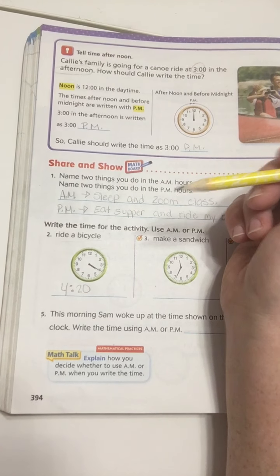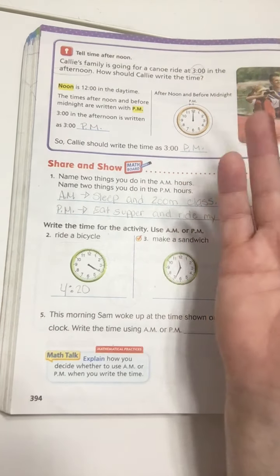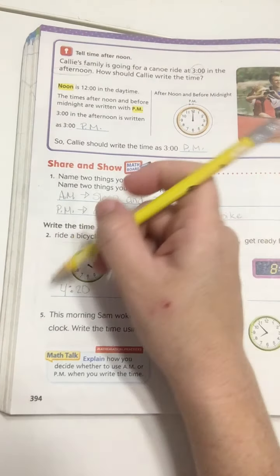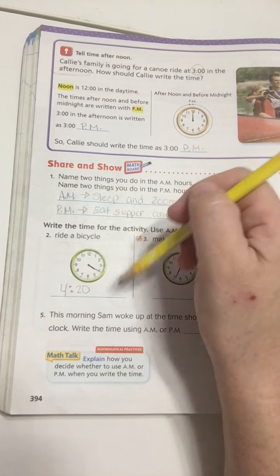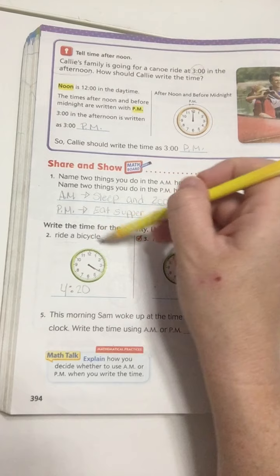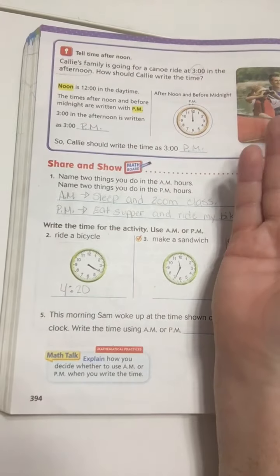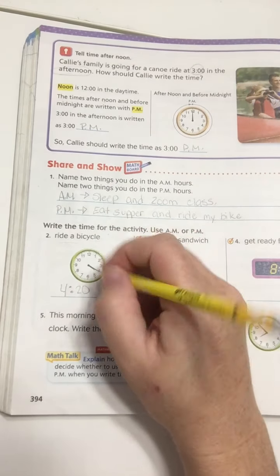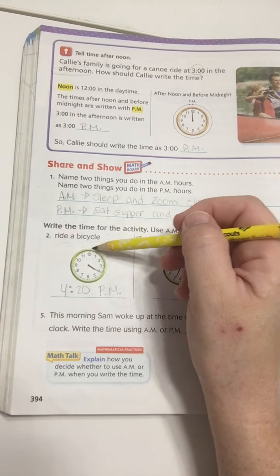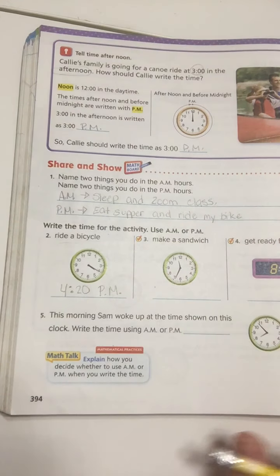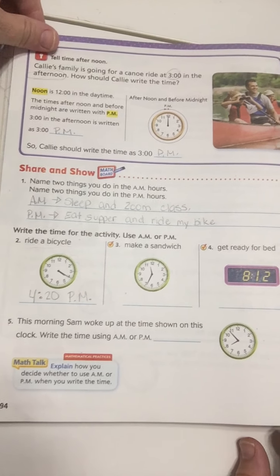If I am riding my bike and it is 4:20, let's think about this. At 4:20 a.m., I mean, what time do you wake up? 6, 7? It's not 4 probably. You are still sleeping at 4:20 a.m. It's still dark outside. So this is not going to be AM, but I could ride my bicycle in the early afternoon before supper. So 4:20 is afternoon, but before midnight. I'm going to say PM here because that makes the most sense. Kids usually don't ride their bike at 4:20 AM. That's considered the middle of the time that you're sleeping or the middle of the night.